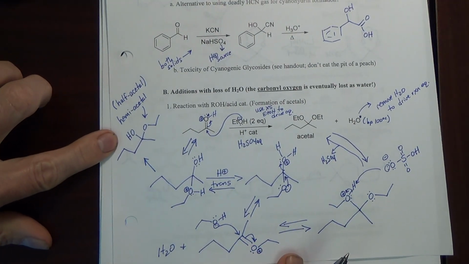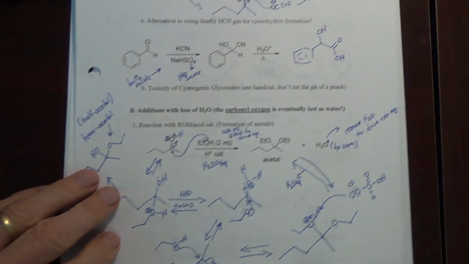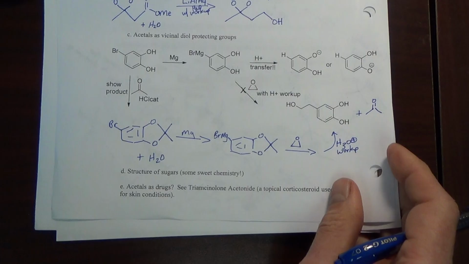When the OH is there, it's called a hemiacetal. Okay. So some sweet chemistry there.